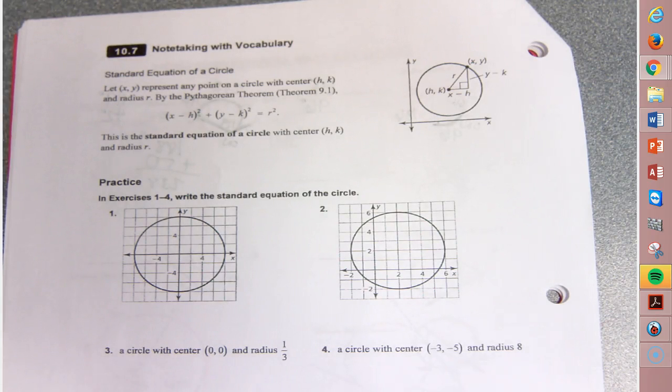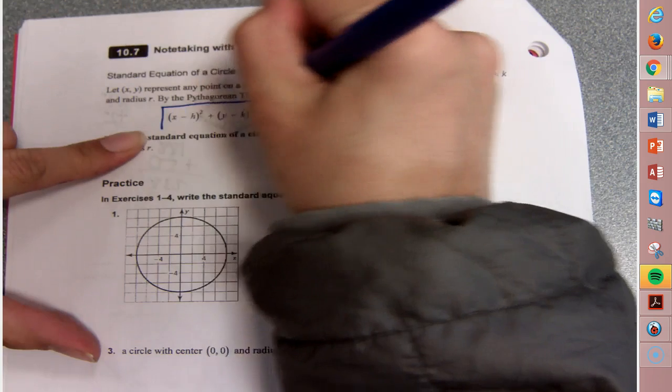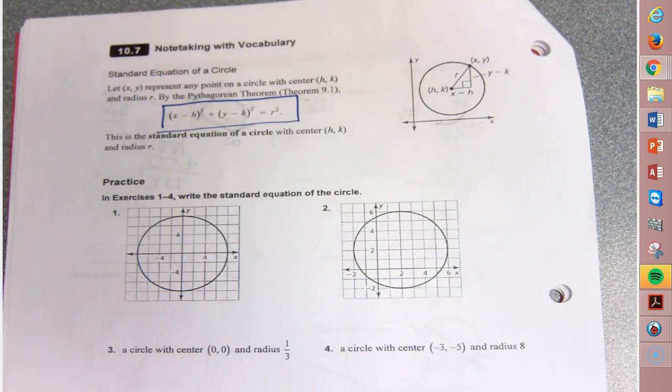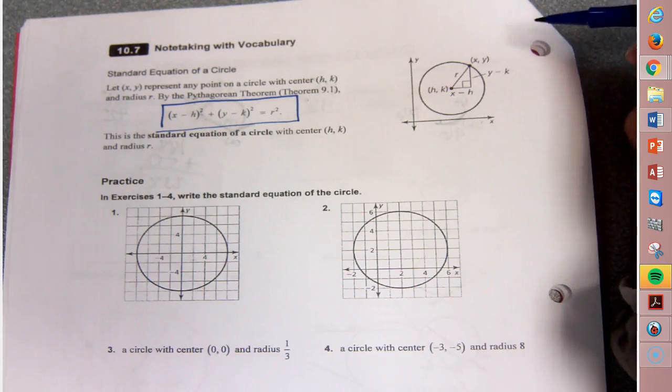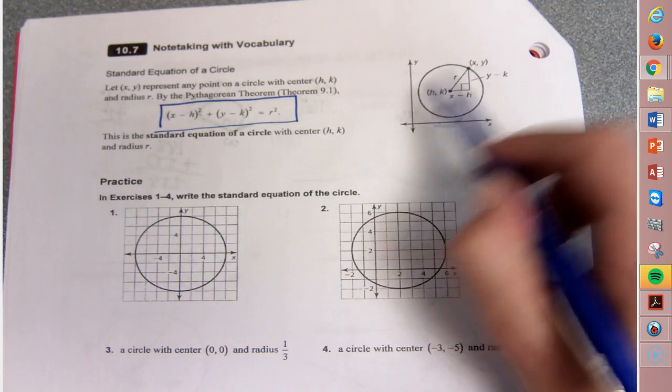Okay, so we are going to learn to graph circles today using this equation: (x minus h) squared plus (y minus k) squared equals r squared. Just for fun, it won't be on your test, this is how it was derived.